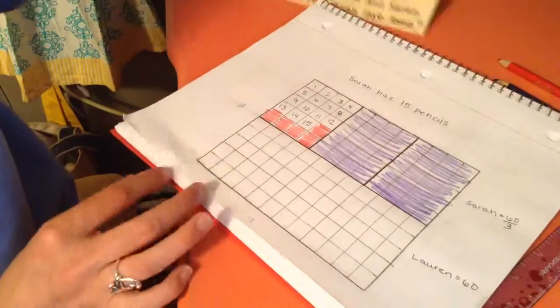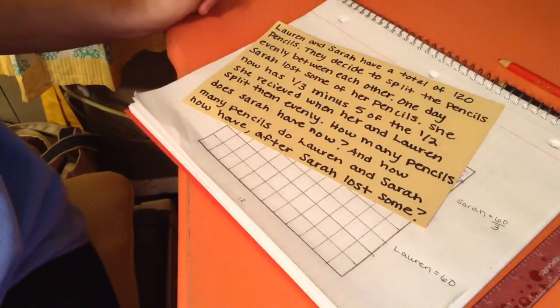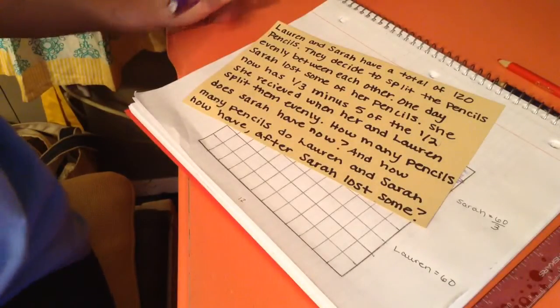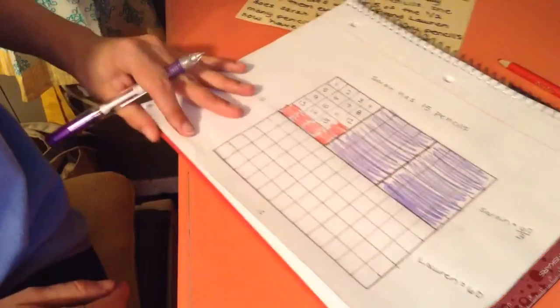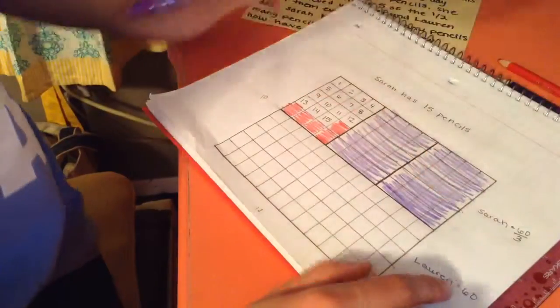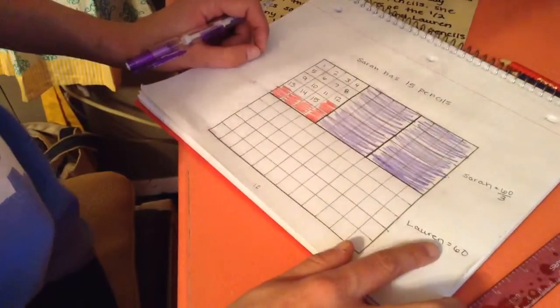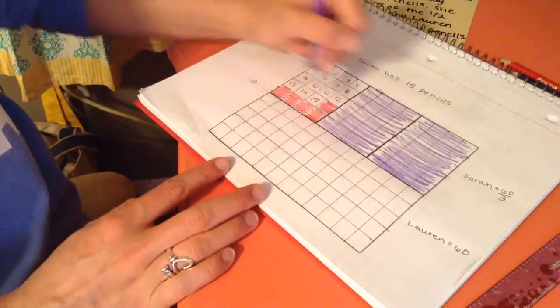Okay, and we have a second question now in the problem. It says, and now how many pencils do Lauren and Sarah have now after Sarah has lost some? So what we need to do now is count Lauren's plus Sarah's after losing some. So we have 15 now for Sarah. And Lauren never lost any, so she still has her 60. So all we need to do is 15 plus 60.